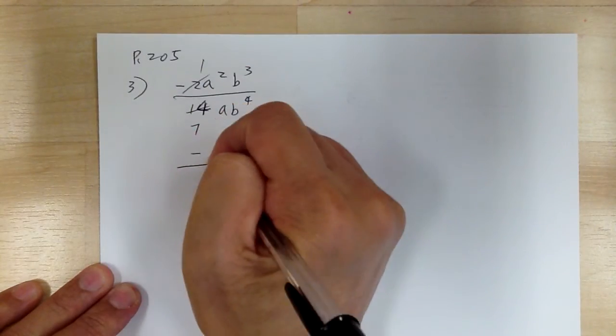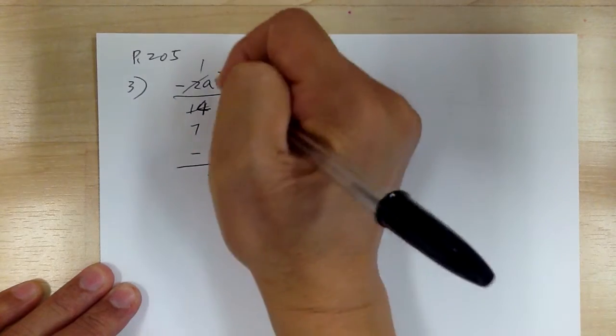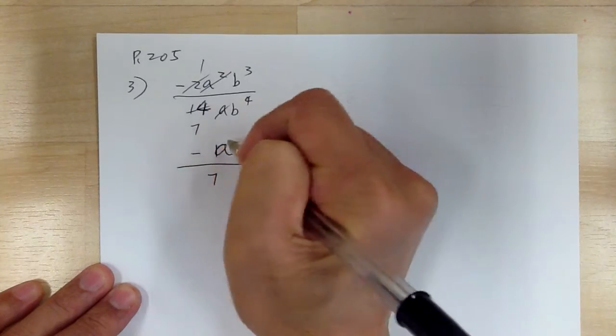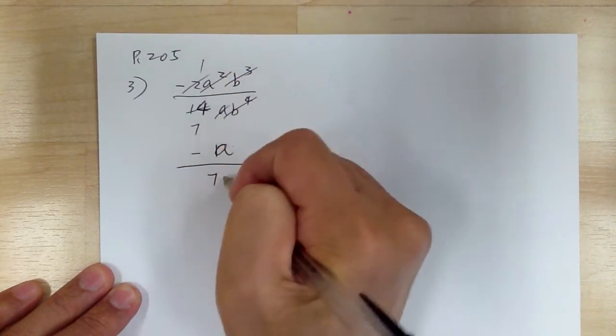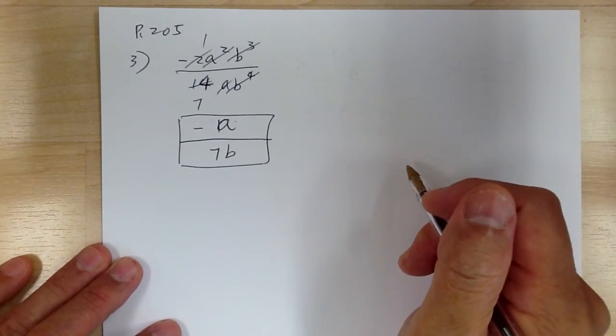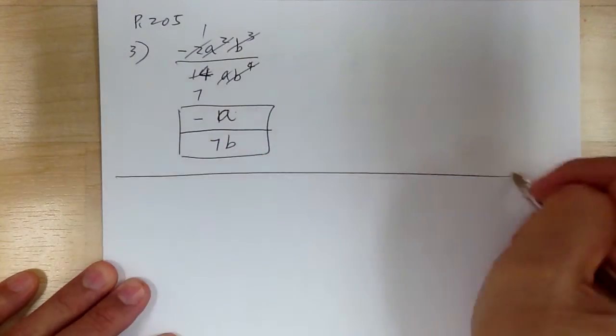So you're going to get negative 1 over 7, and the a cancels with a squared, so you're going to get a on the top, and b cubed and b to the 4, you get b on the bottom, and that's it. Okay, so that's number 3. And let's go to number 13.